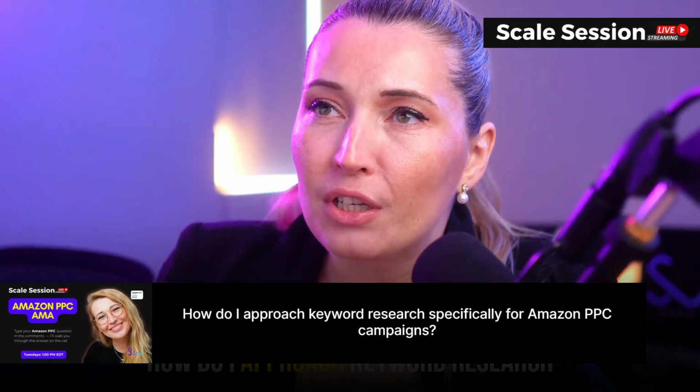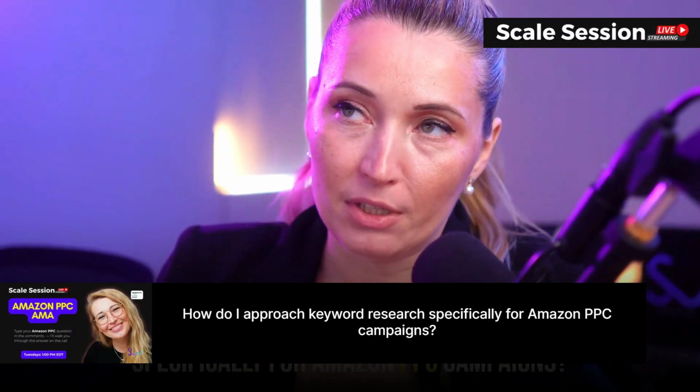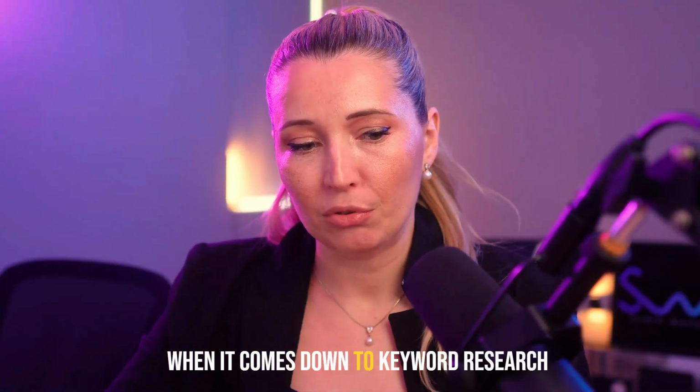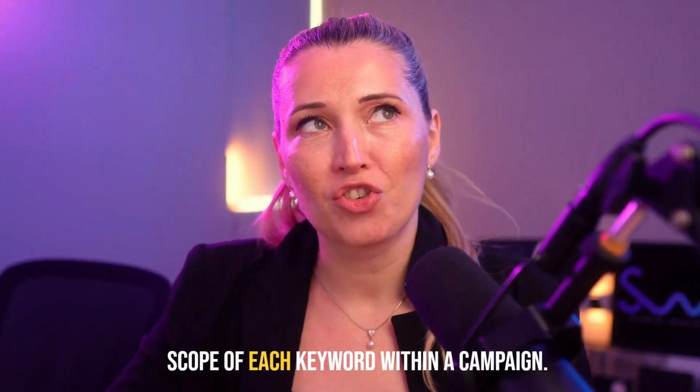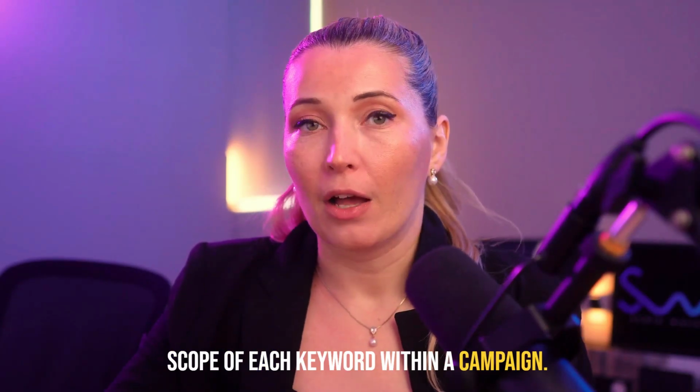How do I approach keyword research specifically for Amazon PPC campaigns? When it comes down to keyword research, it's really important to understand the scope of each keyword within a campaign.